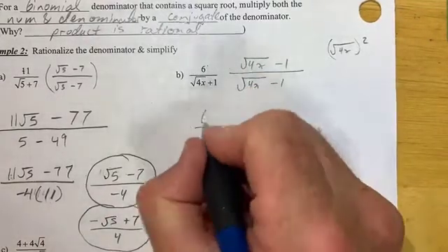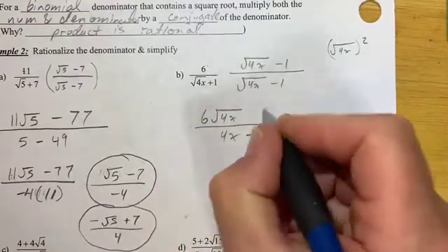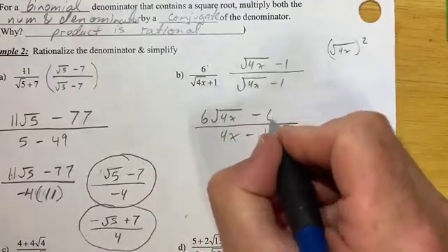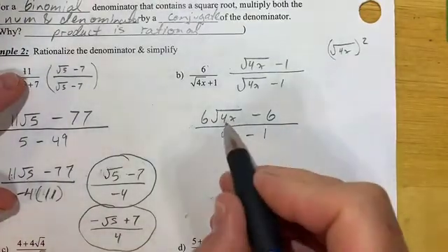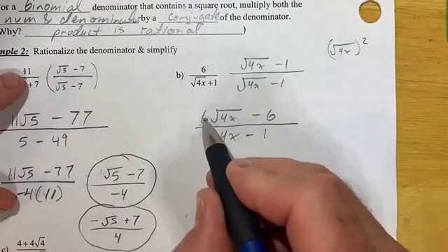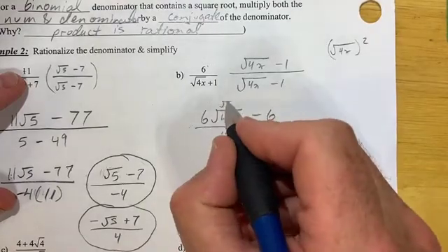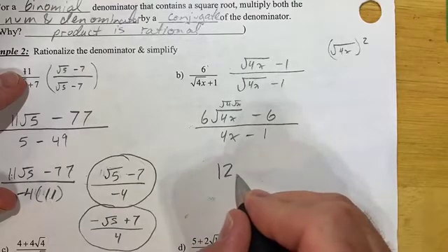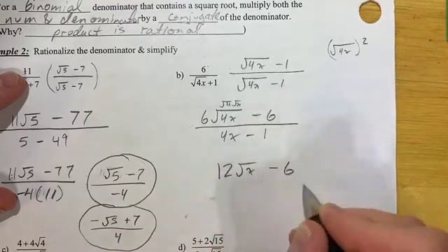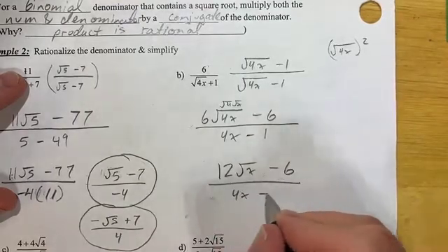And the top is 6 times the square root of 4x minus 6. I know that root 4 will become 2, so this is really 6 times 2 times root x. So 6 times 2 is 12 root x minus 6 all over 4x minus 1.